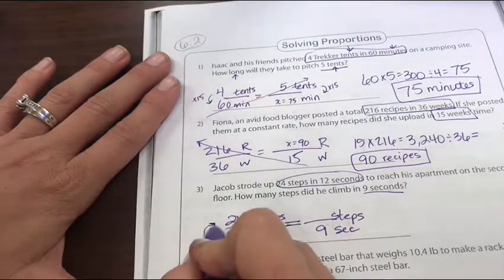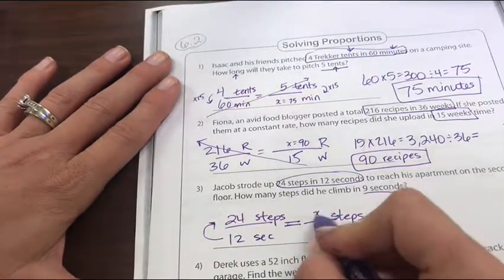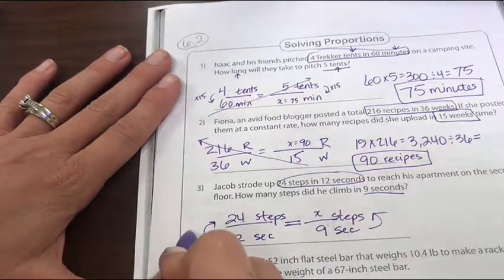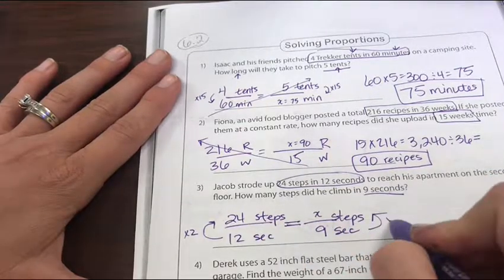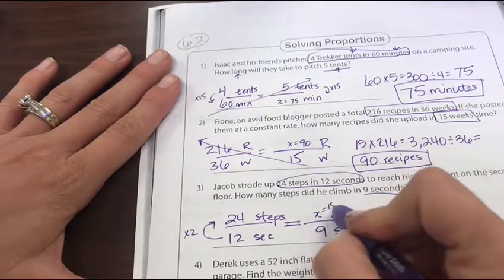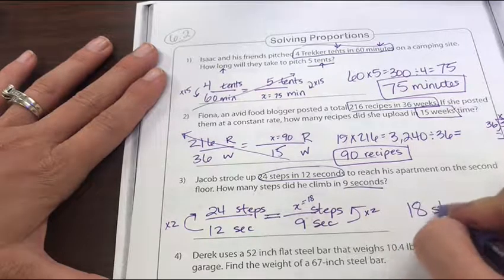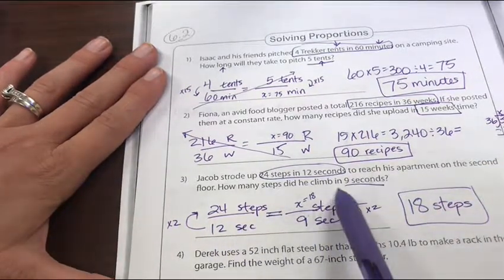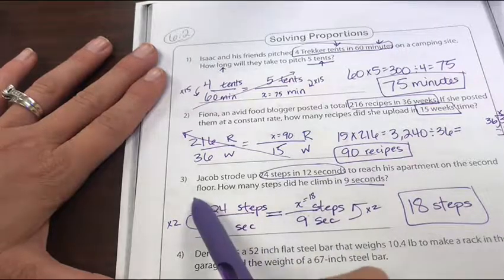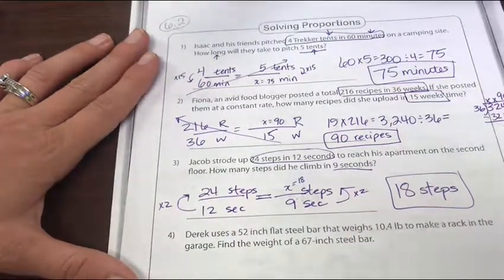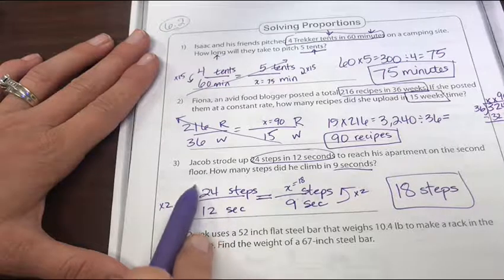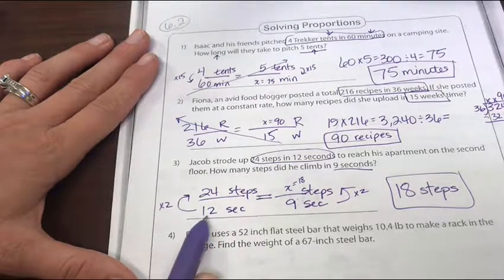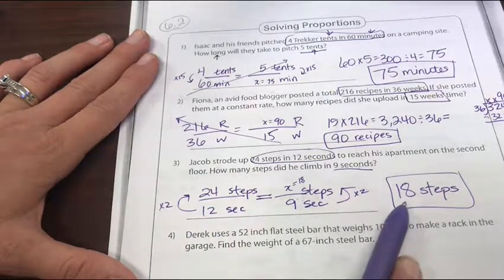I see an easy way here. I see that 12 times 2 is 24, so 9 times 2 is going to be 18. So I have 18 steps. Again, I could say 12 times 18 and 9 times 24 to see if they're equal. Also, cross multiplying 9 times 24 and dividing by 12 is still going to get me this answer.